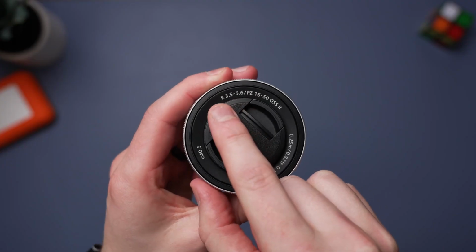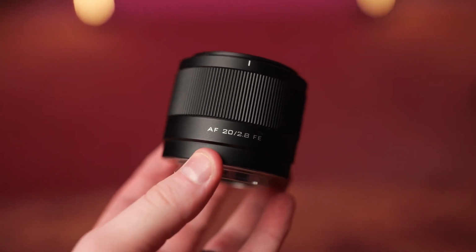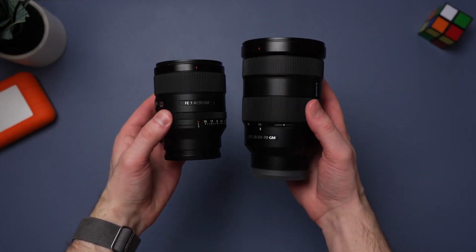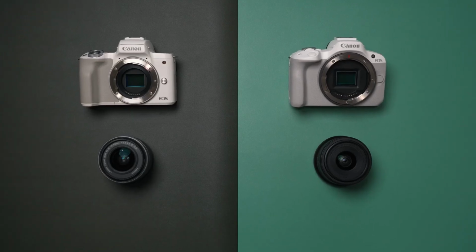So camera lenses can be super confusing at first. Like, what do all of these numbers mean on the lens? What's the best lens for beginners? Which one should you choose if you're a photographer or you're into video? There's lots of questions. So in this video, let's break down everything there is to know about lenses for beginners.